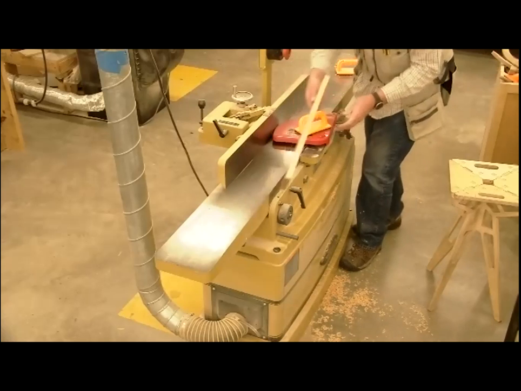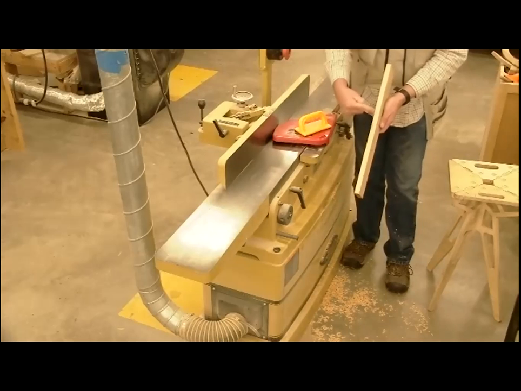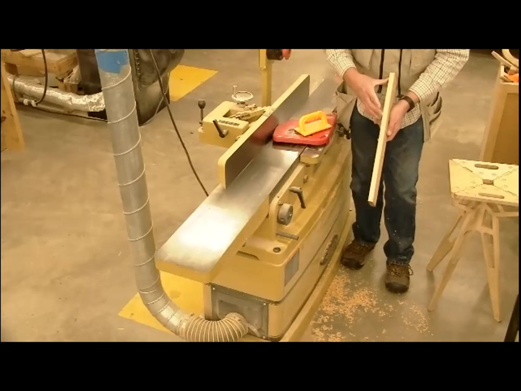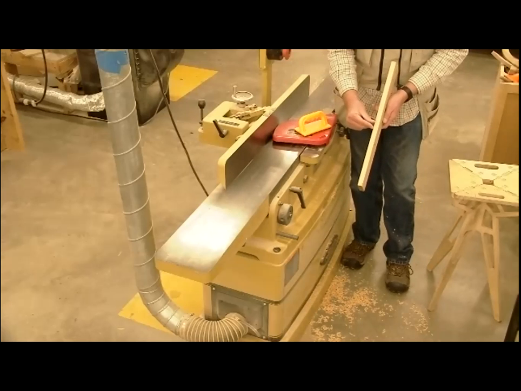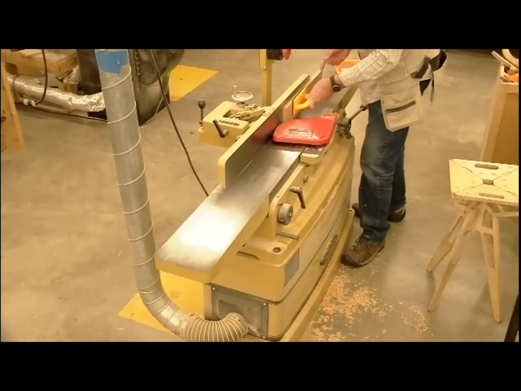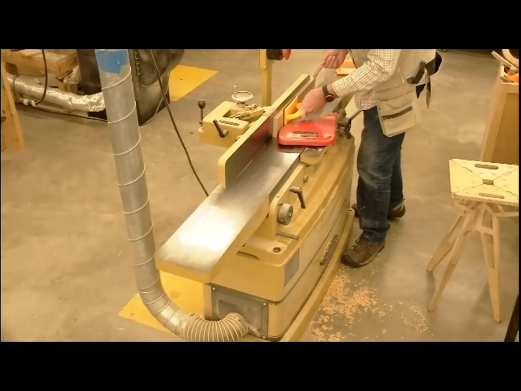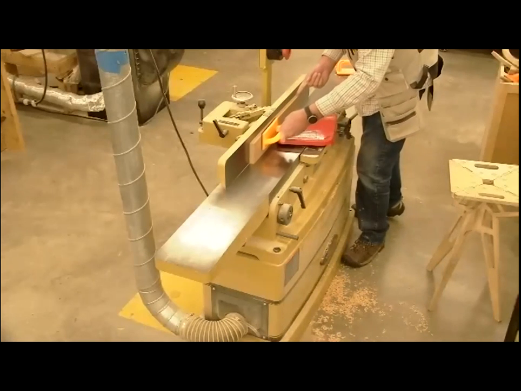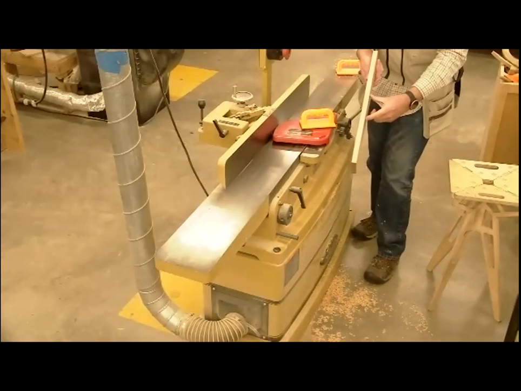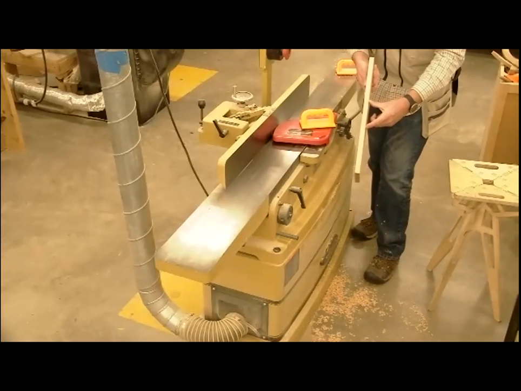All right, and you can see the pencil marks are only from here to here now, okay? We got this surface, we got this surface. We're gonna go again. It should get smaller in the middle. You can hear it's not quite done. We're down to about this long in the center with marks on it still.